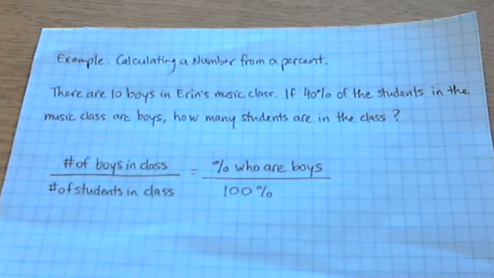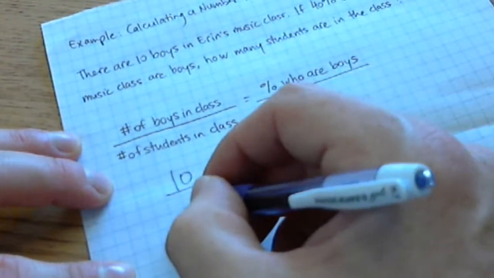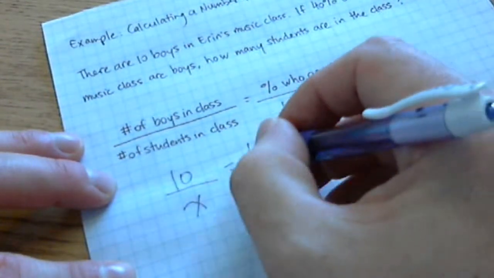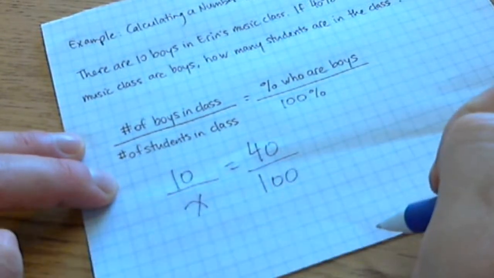Now, I'm going to set this up a little bit differently. I'm going to set this up in a proportion where I'm going to have the number of boys in the music class over the number of students in the class. I have the percent who are boys, and then I'm going to have over 100. Now, this one's interesting because of how we can set it up. So we know that the number of boys in the class is 10. We don't actually know how many students there are in total, but we know that the number of boys is 40%, and we know that the total is 100%.